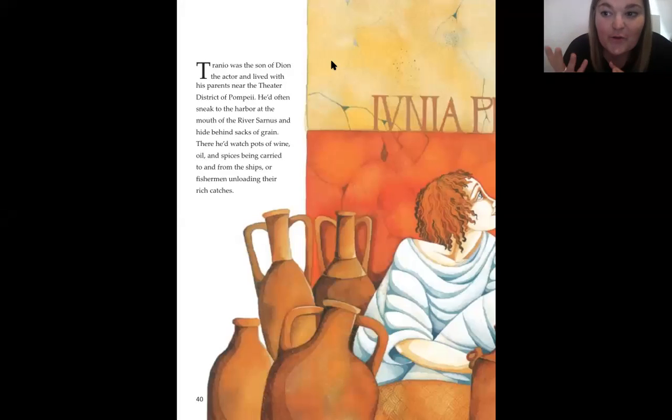All right, hopefully you took some time to look over this page, and let's see what I thought. So he'd often sneak to the harbor at the mouth of the river and hide behind sacks of grain. So there he'd watch pots of wine, oil, spices being carried to and from the ships, and the fishermen unloading their catches.